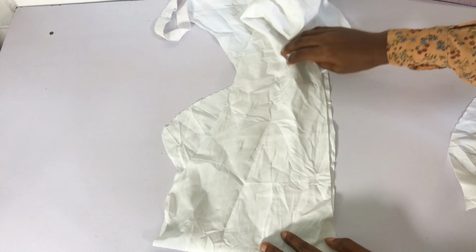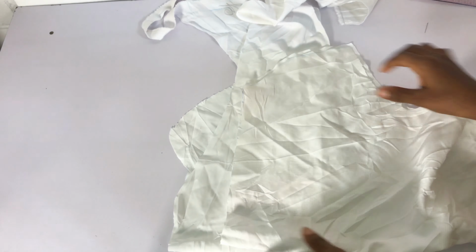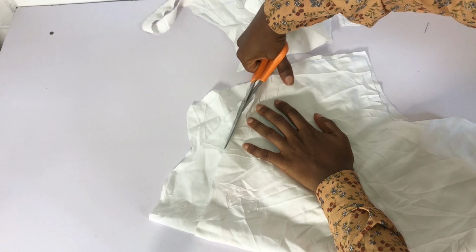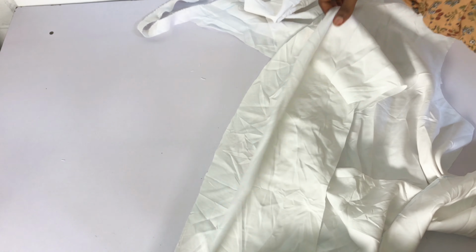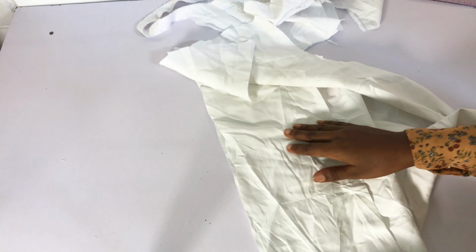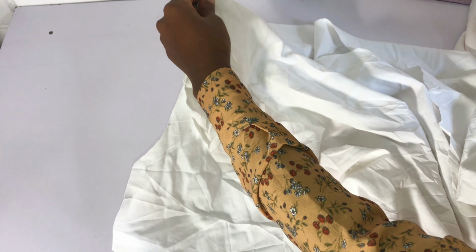I'll go ahead and cut out a facing for the front. I'll fold my scrap fabric into two like this, and then I'm just going to cut out the neckline. For the back, I'll be using my bias tape to just pipe it. For the front, I'll place the facing on it, sew it, and then turn it to the right side. After sewing your neckline in place, you're going to join the shoulder for the back and shoulder for the front together.